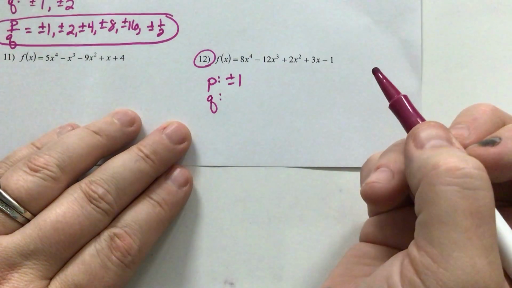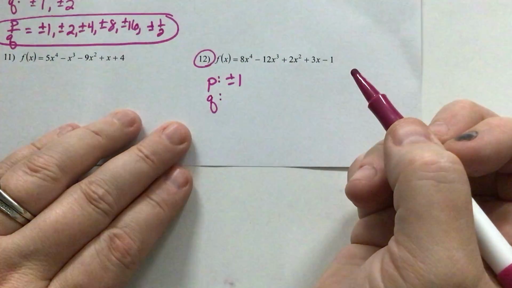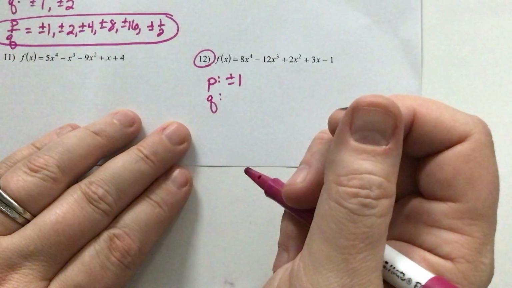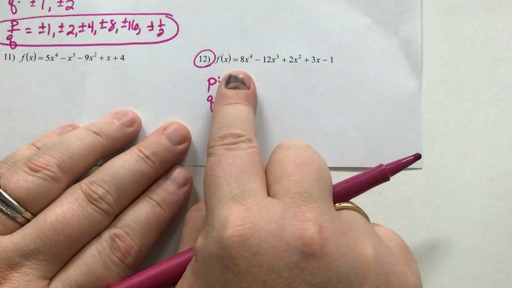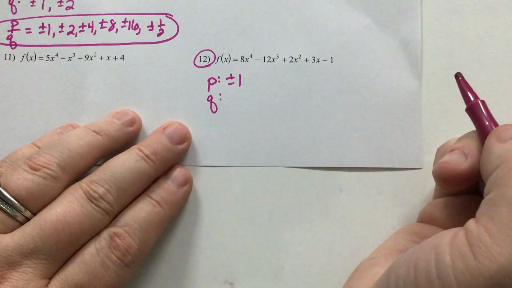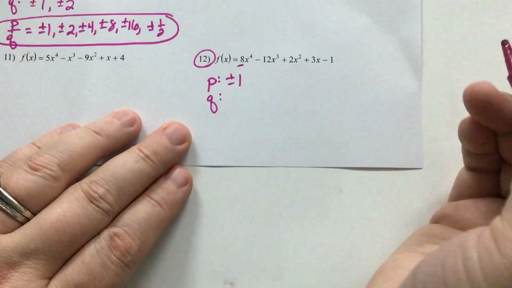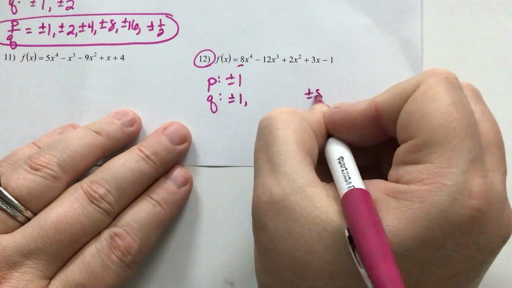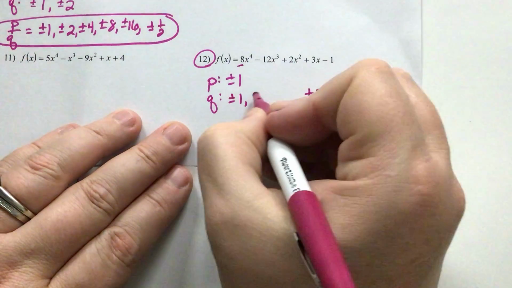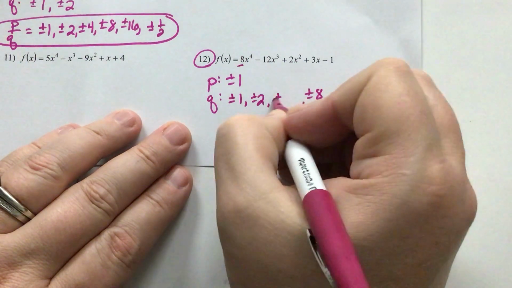Okay. Q-values are factors of my lead coefficient. Quick question. So, since number 2, 13 is a prime number. It's 1 and 13. Yeah, do you need plus or minus or no? Well, yeah. Okay, so for Q, we're looking at factors of our lead coefficient, which is what? 8. So what are my factors of 8? 1 and 8. Anything else? 2 and 4. Am I missing anything?